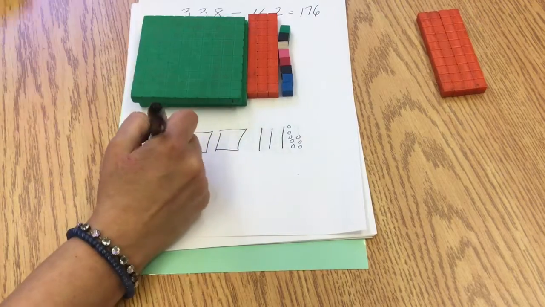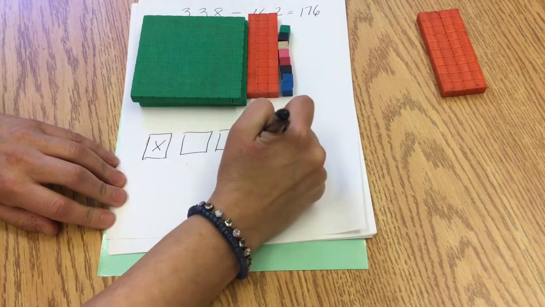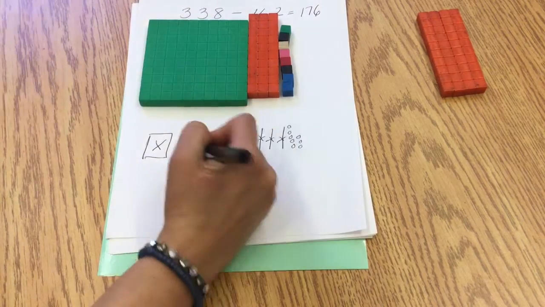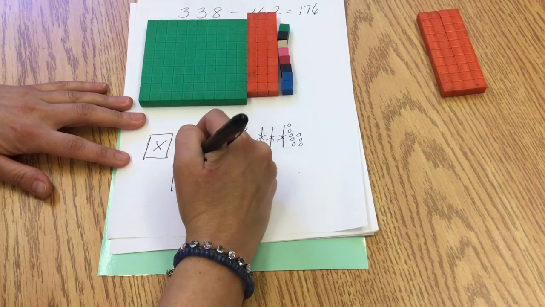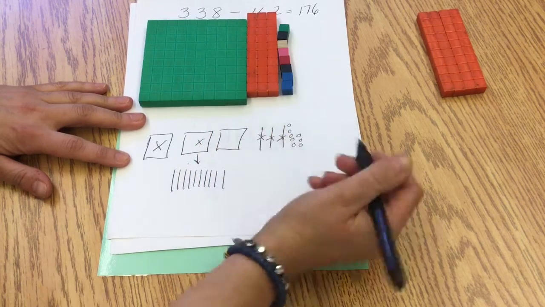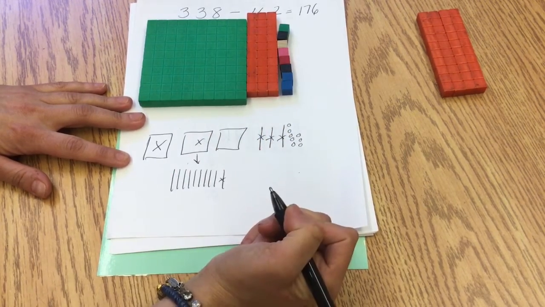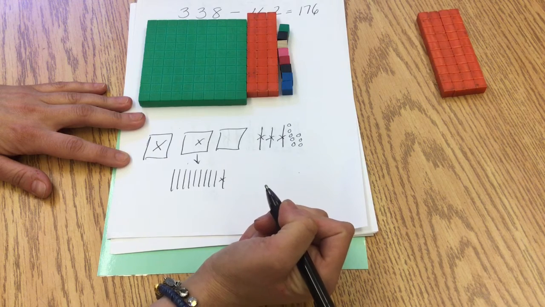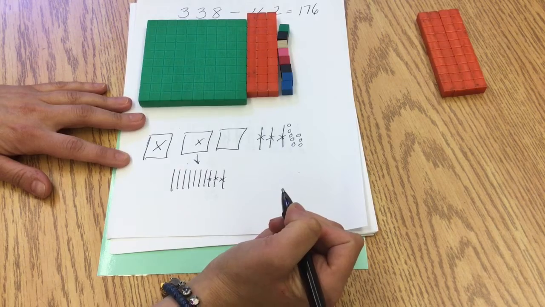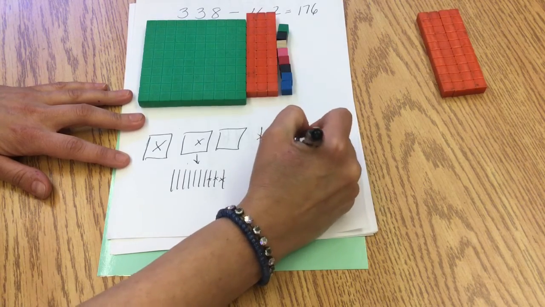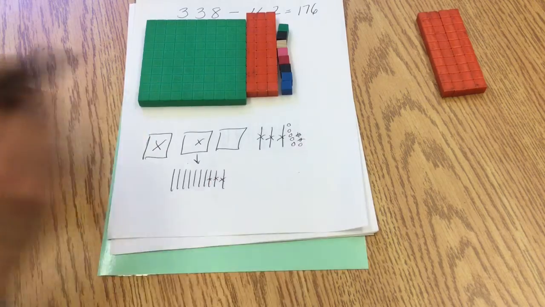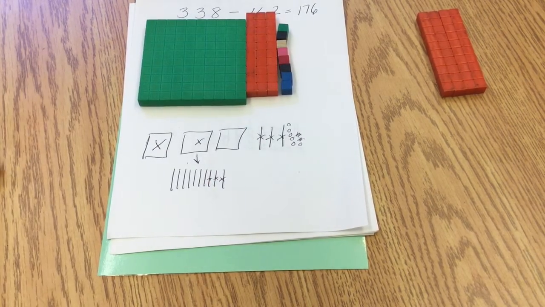Take away 100, 60, 10, 20, 30. Oops, I need to take away this 100 and trade it in for 10 tens. 1, 2, 3, 4, 5, 6, 7, 8, 9, 10. Take away a 10. And so I've taken away all of my tens that I needed. And then I need to take away 2 ones. So the answer is 176.